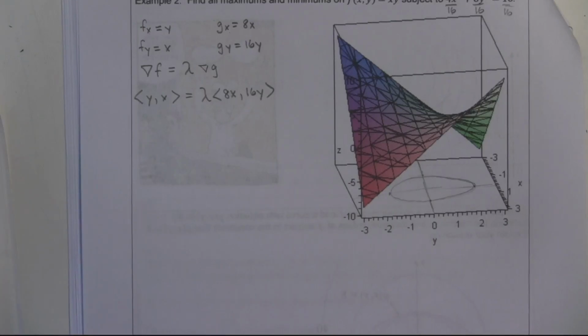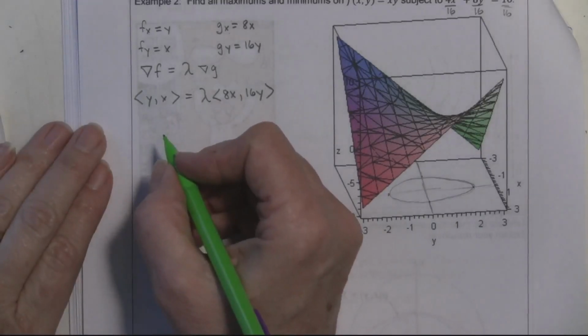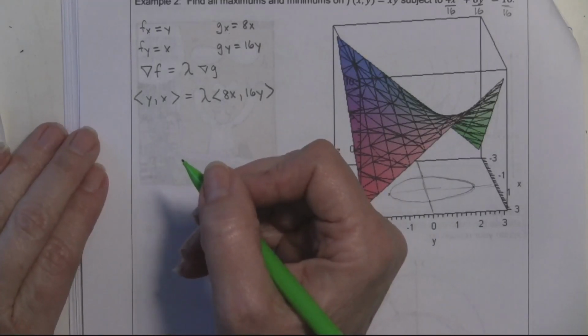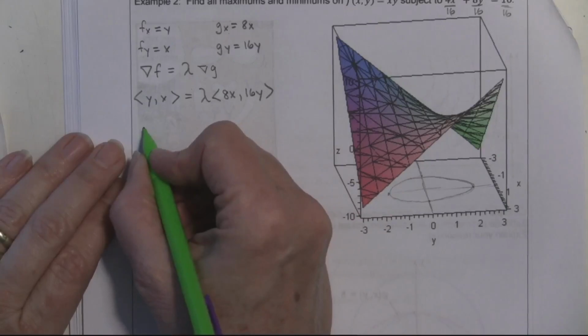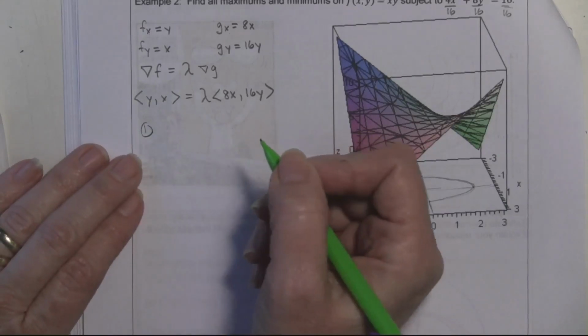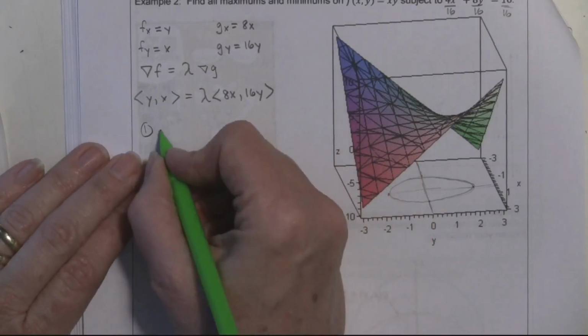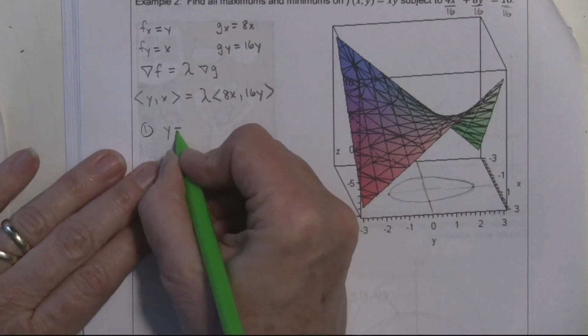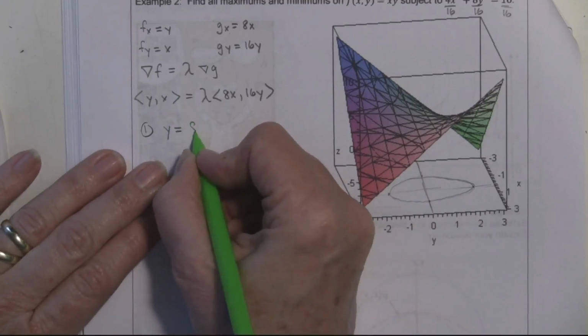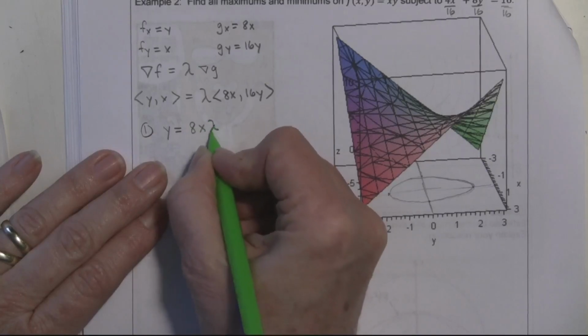And so we're going to look at the three equations we need, and we need to find x, y, and lambda. Equation 1 is when I equate the x components: y equals 8x lambda.